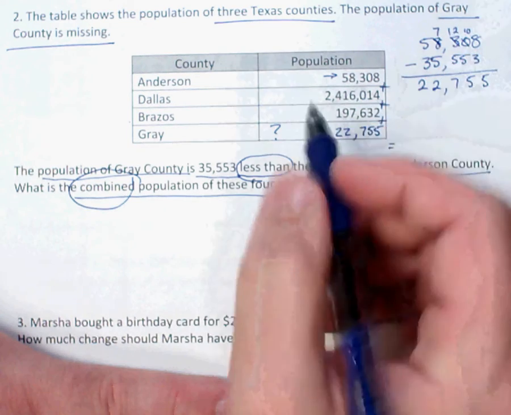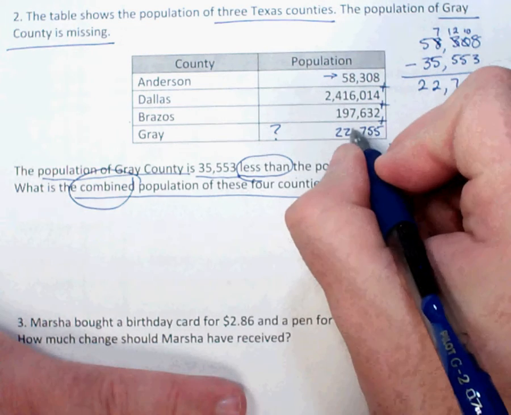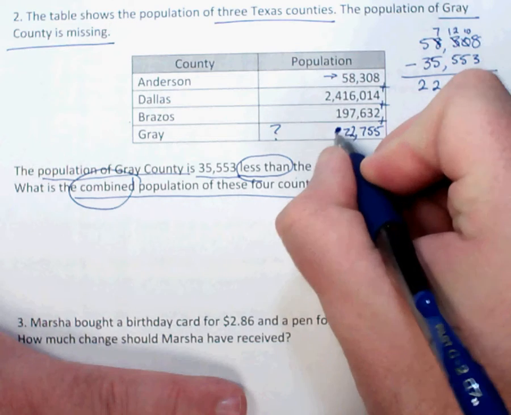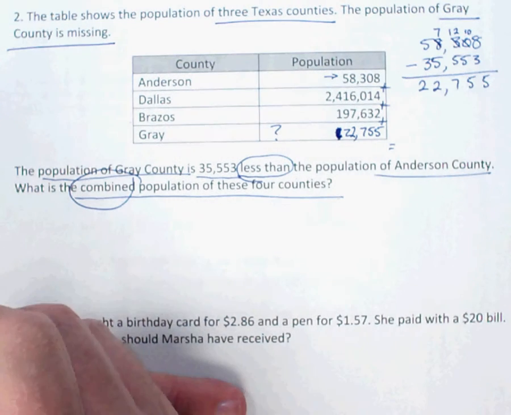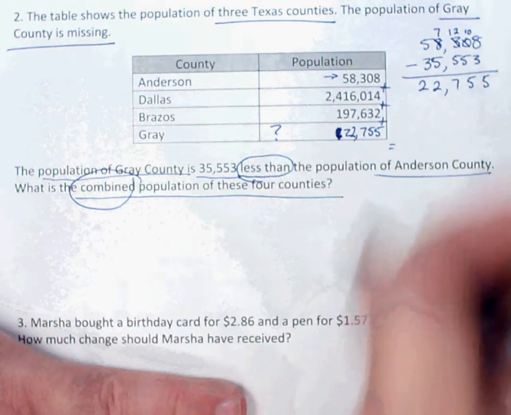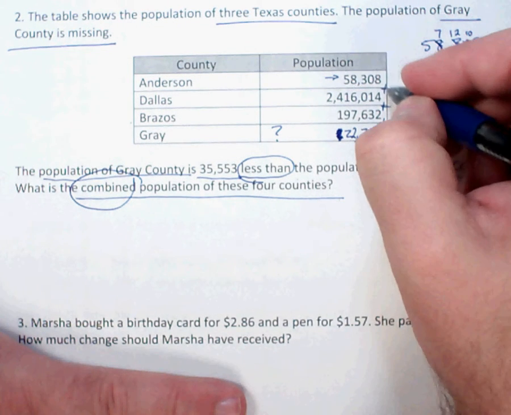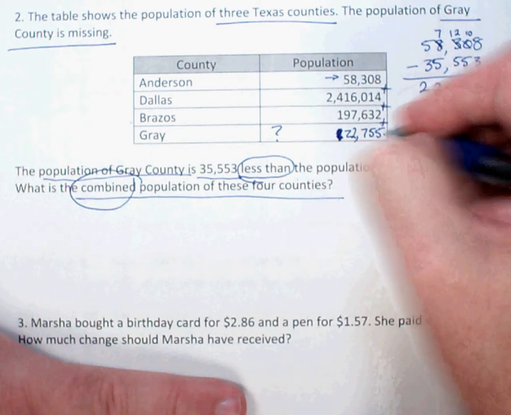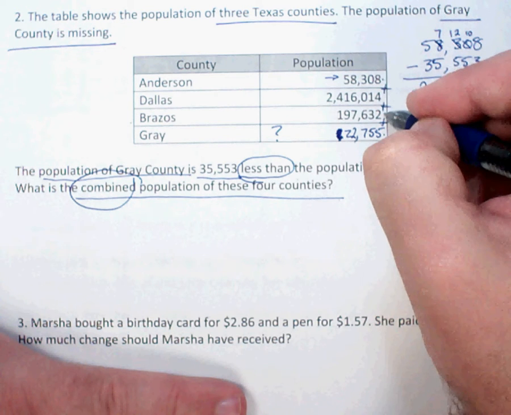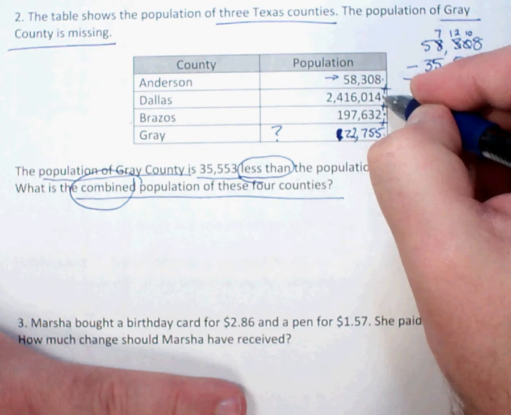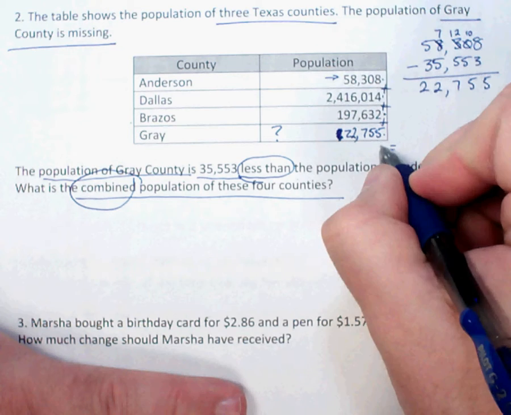I didn't do a great job lining up my Gray County numbers. In fact, I'm going to change it just a little bit. The dangers of writing in a pen. All right, so we've got 8 plus 4 plus 2 plus 5. So I know 8 plus 2 is 10. 10 plus 4 is 14. 14 plus 5 is 19.